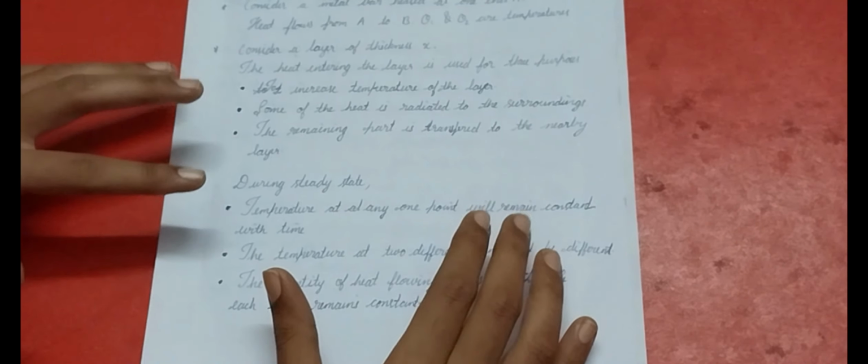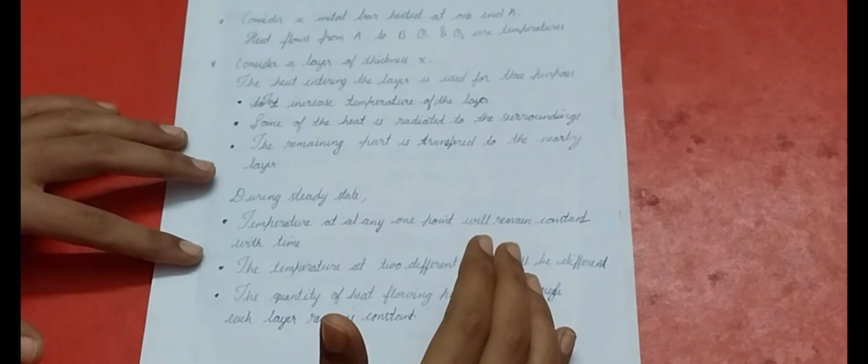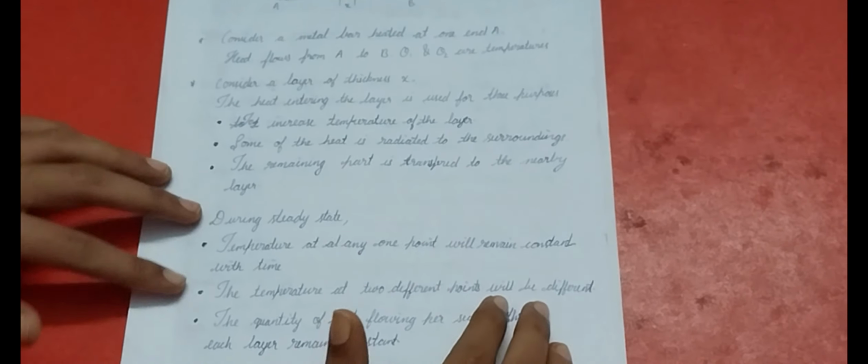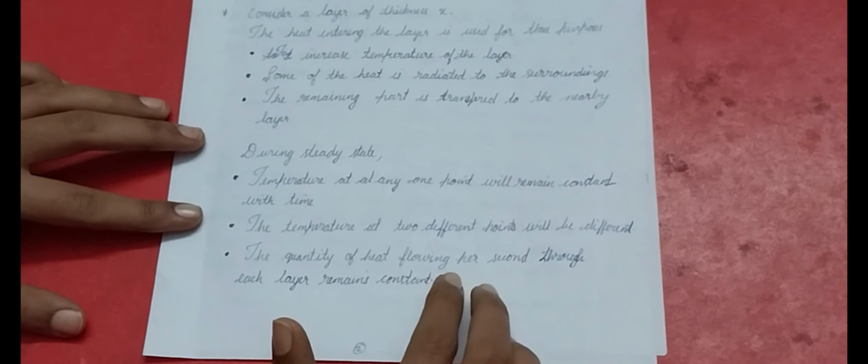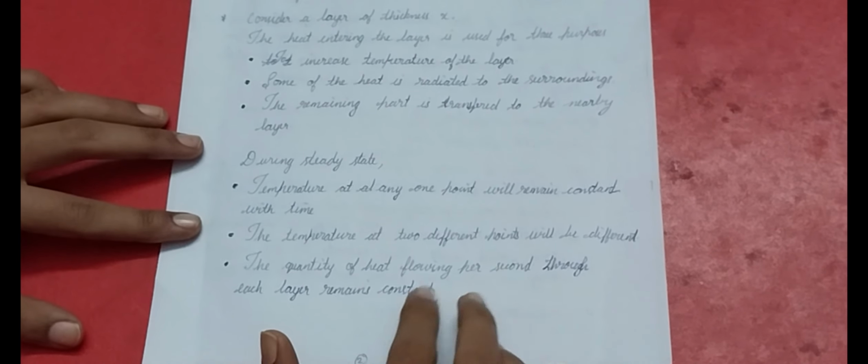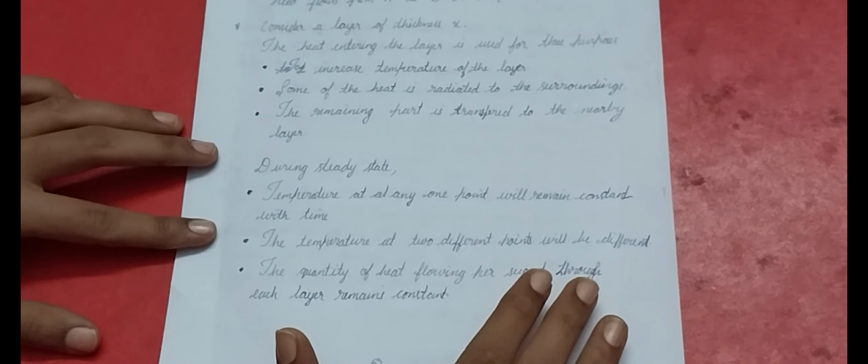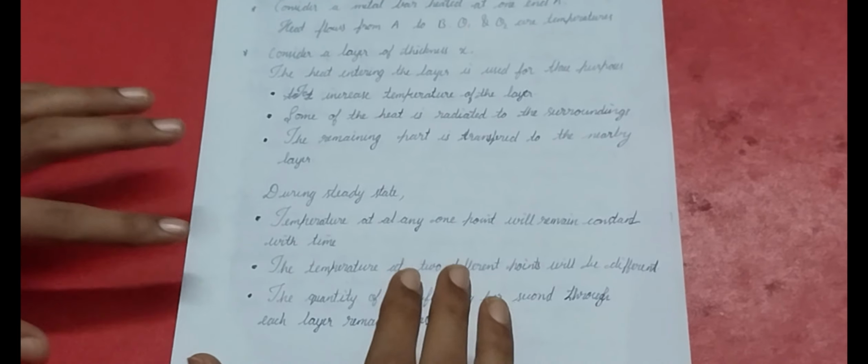So the temperature at any one point will remain constant with time during steady state, and the temperature at two different points will be different. Here theta 1 and theta 2 are not equal. Theta 1 is greater than theta 2 because heat flows from A to B, and the quantity of heat flowing per second through each layer remains constant. So during steady state, these three are the conditions to be satisfied.